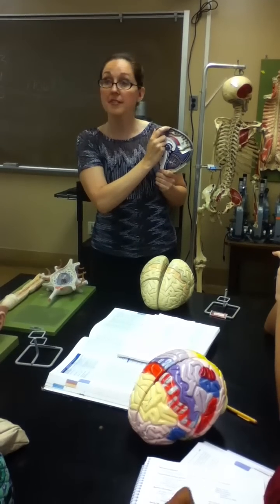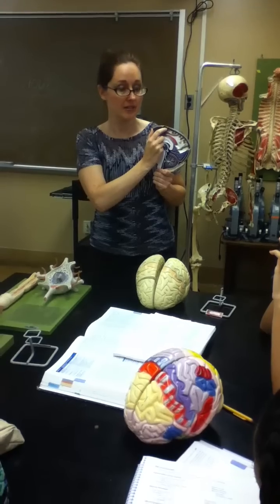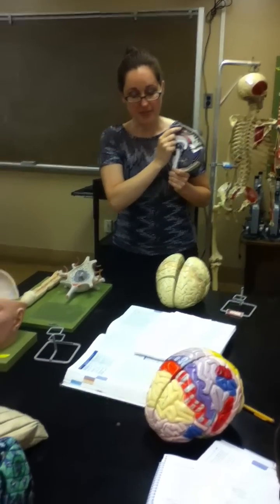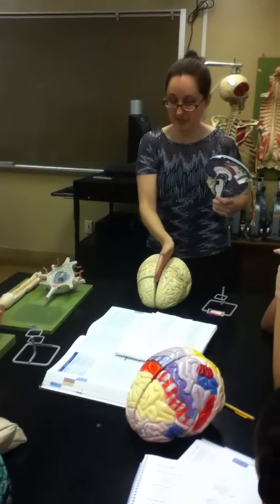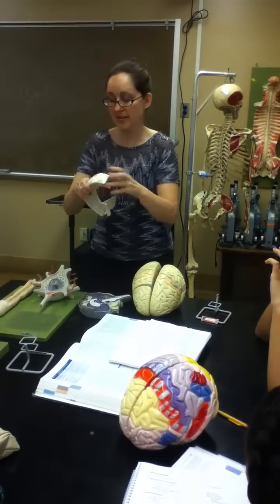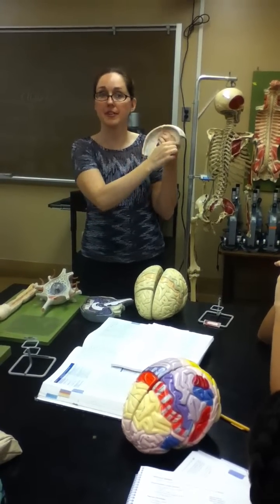See how there's two layers of dura? Endosteal layer is on the outside. Meningeal layer is deeper. The dura extends down through here to anchor the brain, and that's called the falx cerebri. So this piece right here is the falx cerebri.